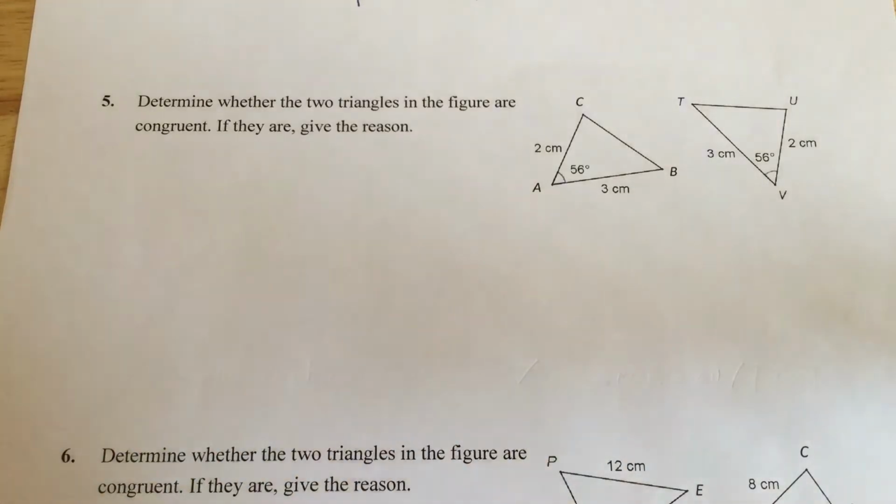Okay, the answer of this question, if you cannot work it out, just think more and pause the video now. Okay, now I can tell you the answer: the two triangles are congruent.